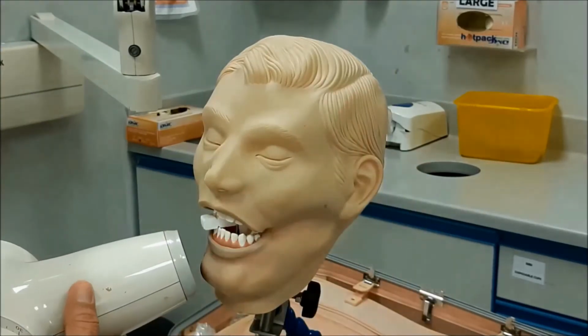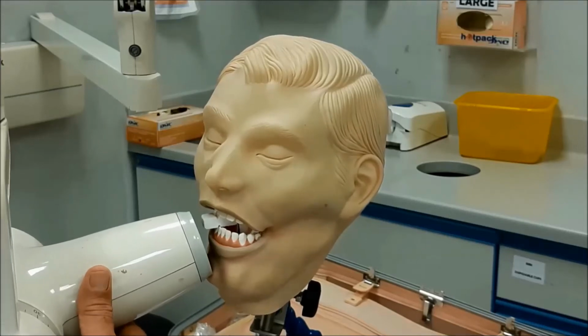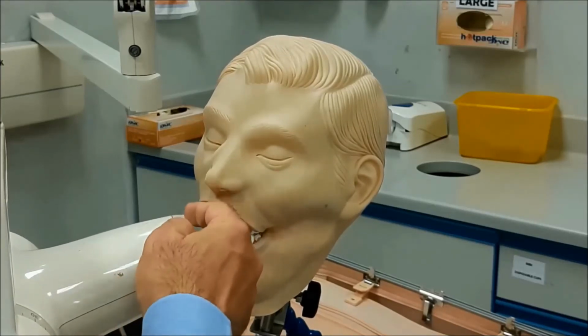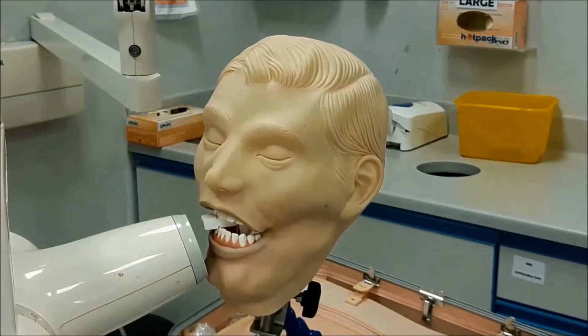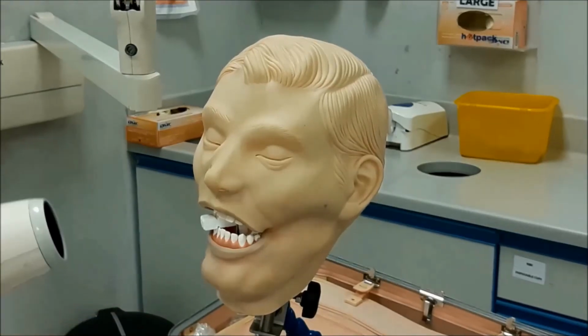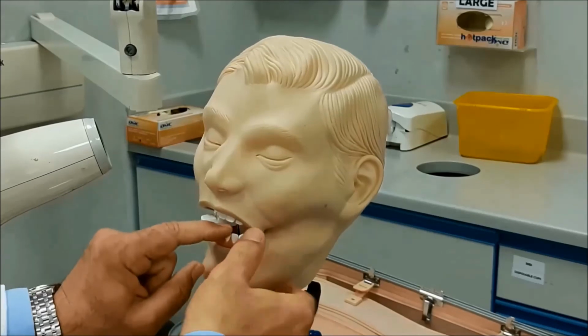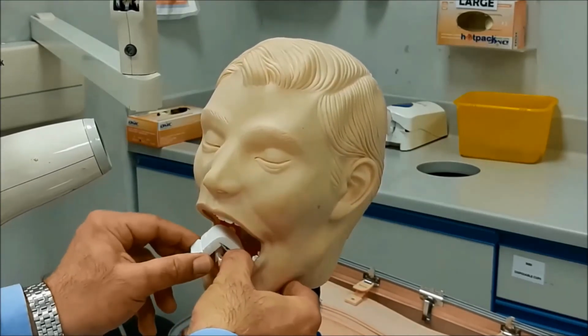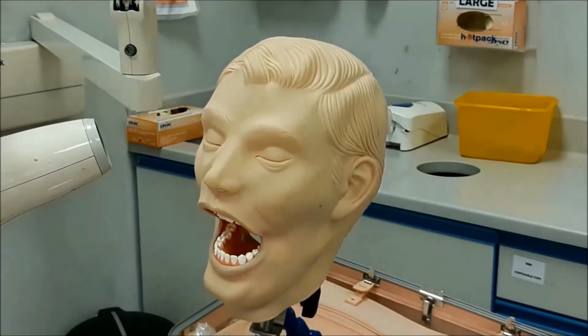To prevent cone cut, I will just make this flush with the outer border of the position indicating device, or what we call the cone. Okay, very easy to use. So take this out once you're done. Ask the patient to open and then remove the film out of the oral cavity.